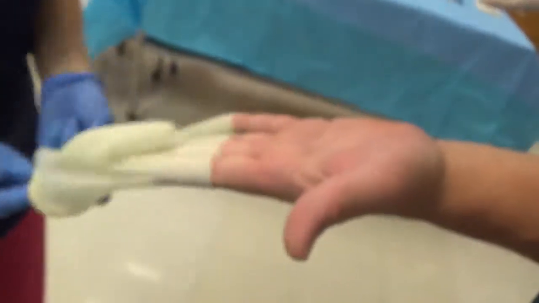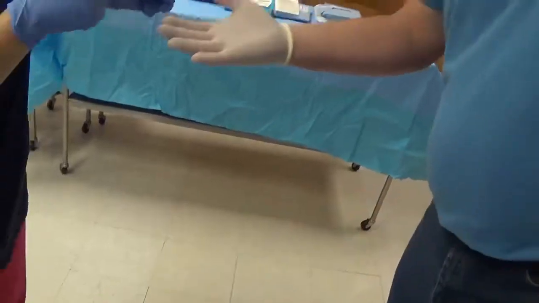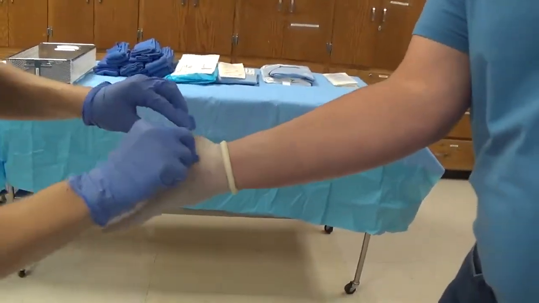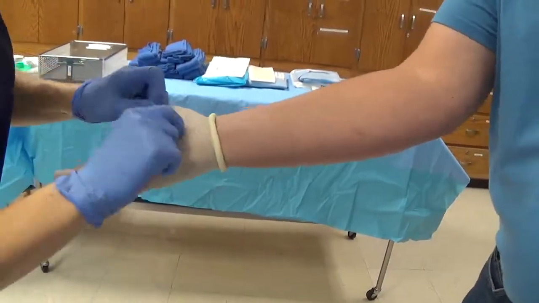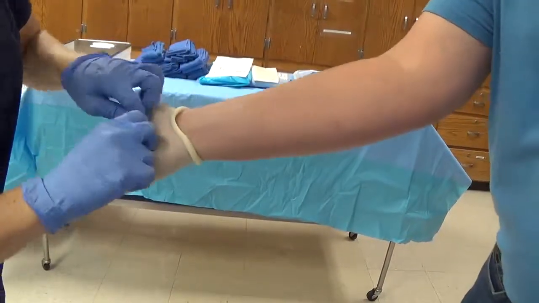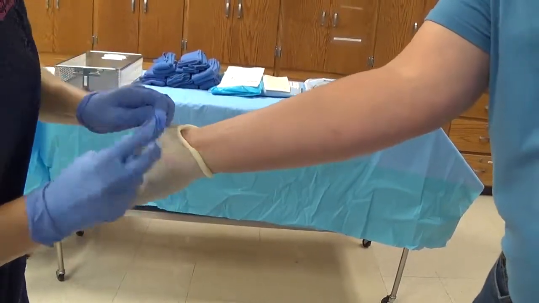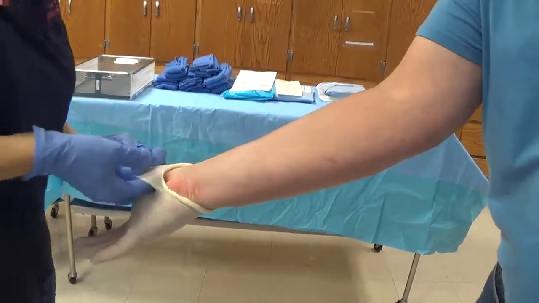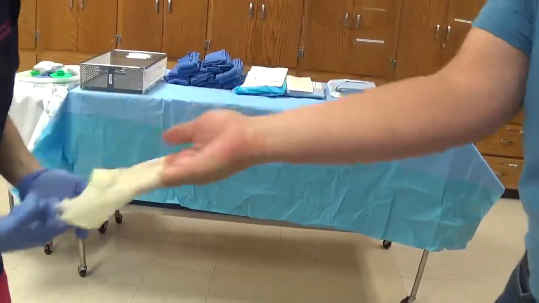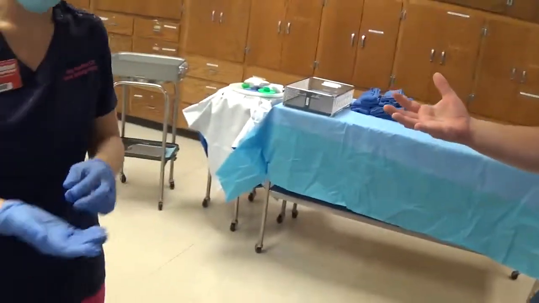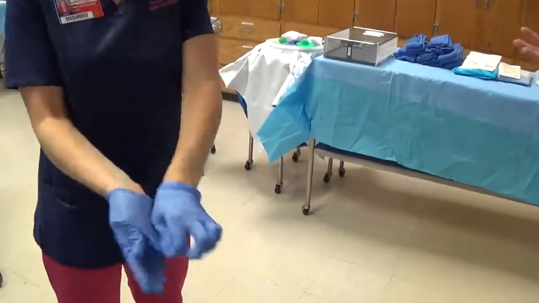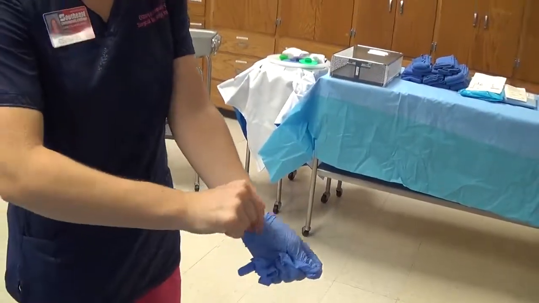See how she's got that hooked? And then she peels it off. She does not want to touch the surgeon's hand because the whole idea of this is not to contaminate so that they can get a new gown and glove on. And sometimes it's hard. There you go. Now she can hook underneath and then pull off. She'll take her exam gloves off, glove to glove, skin to skin.